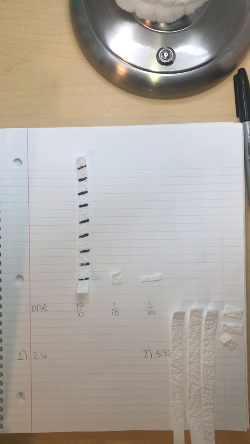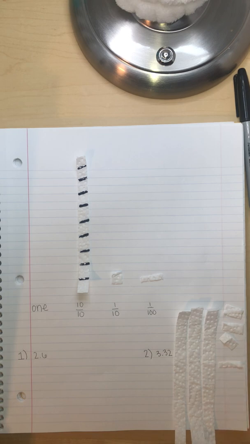Okay. And this one might be tricky, but which one do we need last? Yeah, great job. It's the hundredths place, and we will need 2 of them. So these little lines. So this shows 3.32.